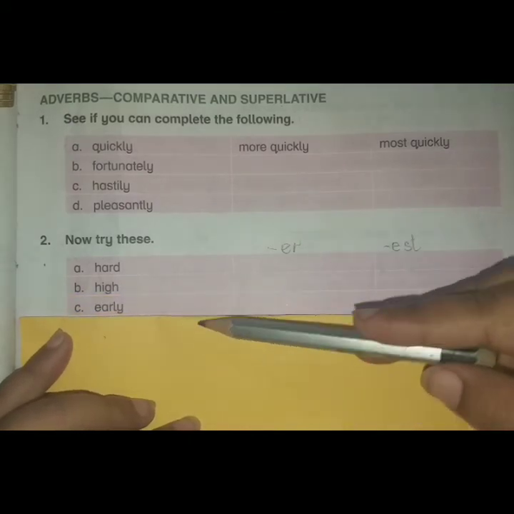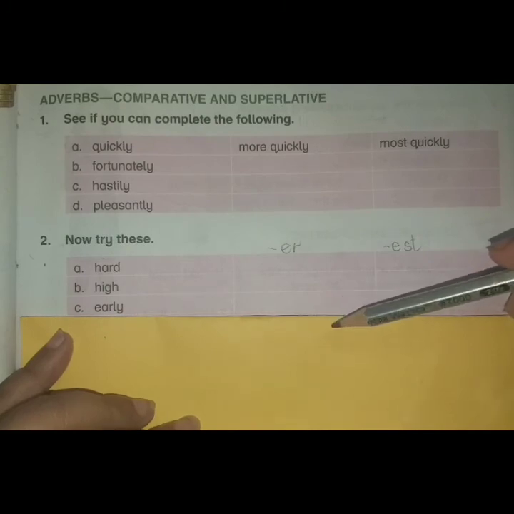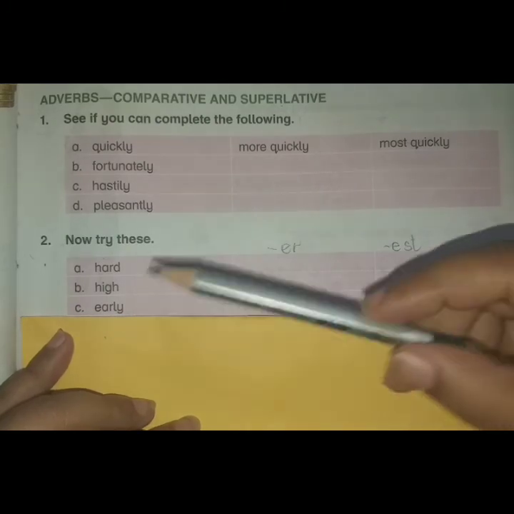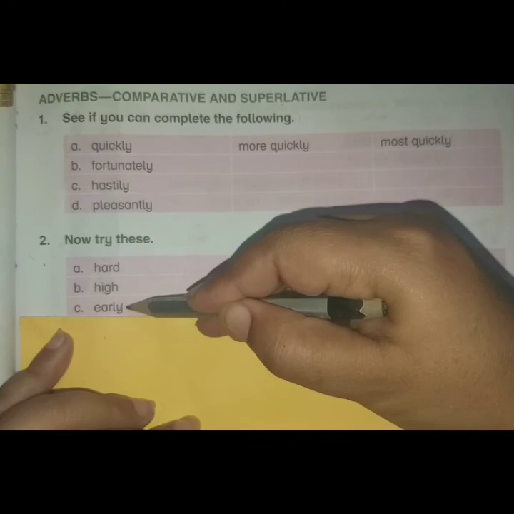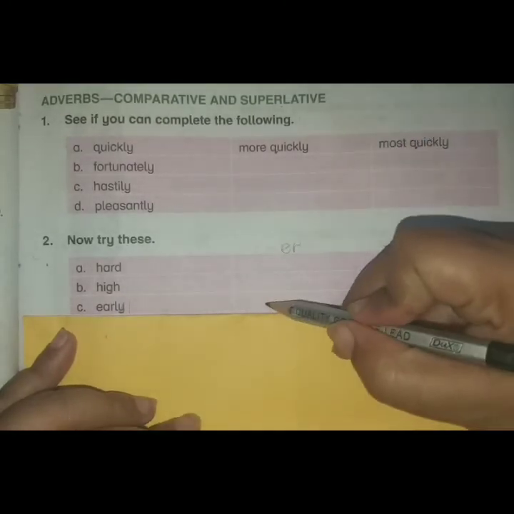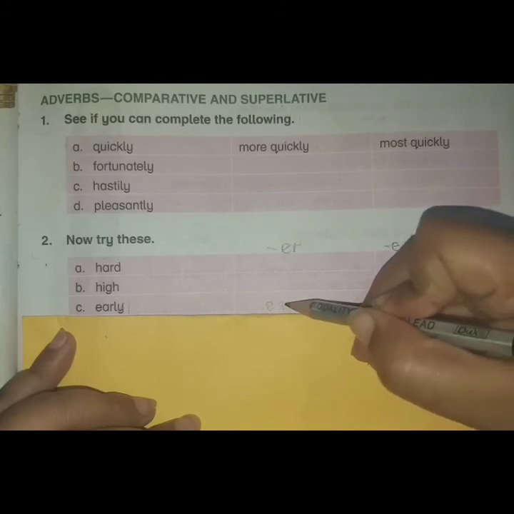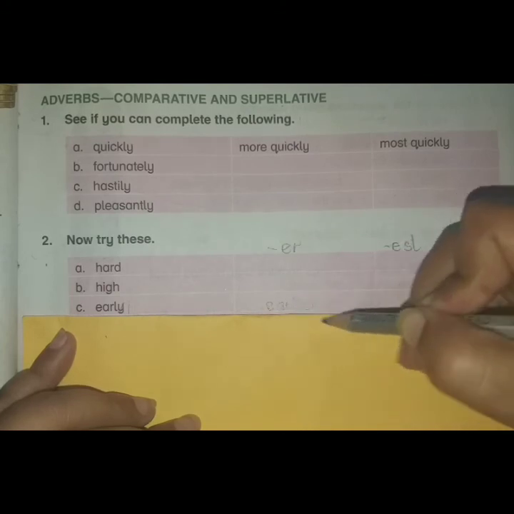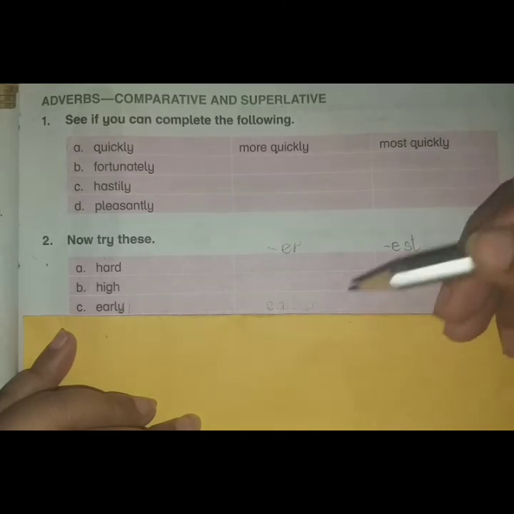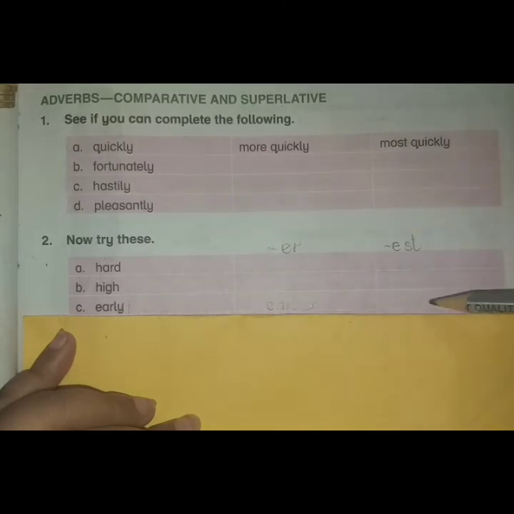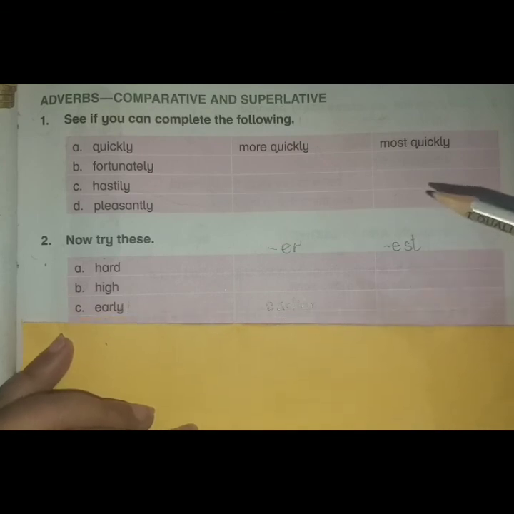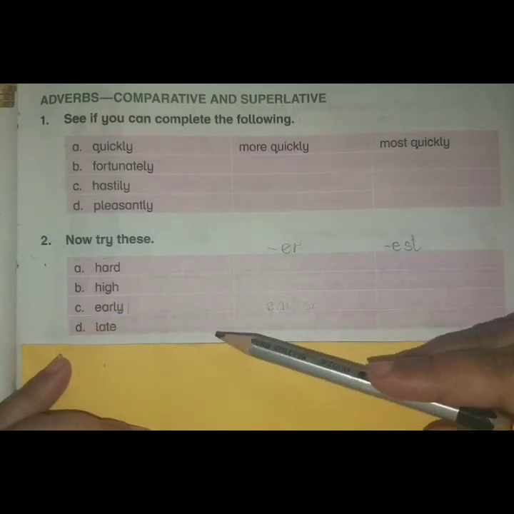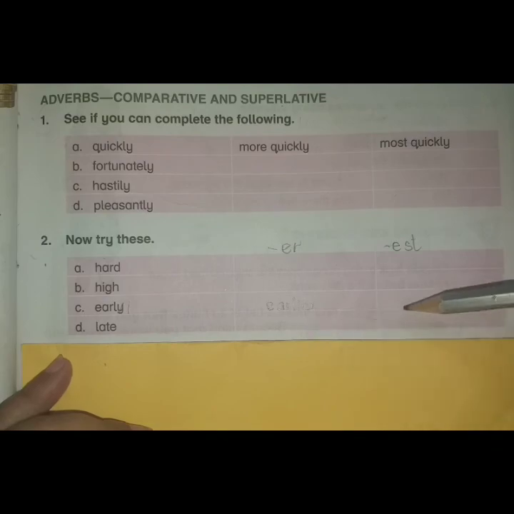Early, earlier. Okay, so we are going to cut y and then we would add i. And then the spelling would be E-A-R-L-I-E-R. I'm sorry about the handwriting because I'm writing it in a slanting way. Earlier, earliest. Okay, next we have late, later, latest.